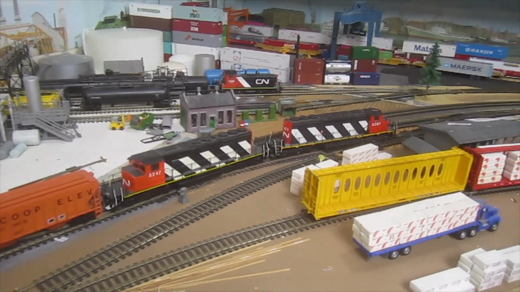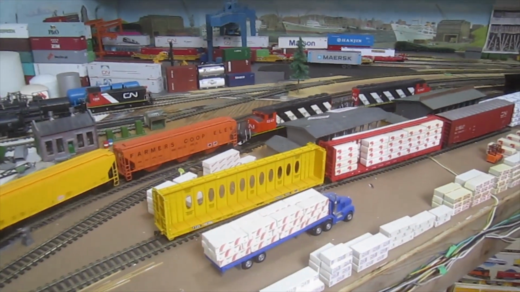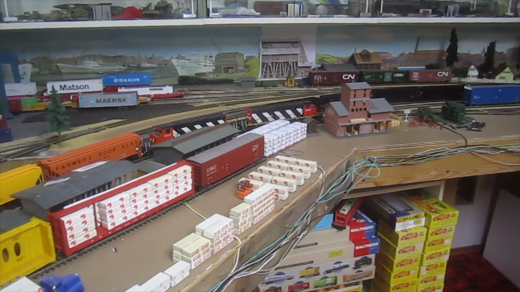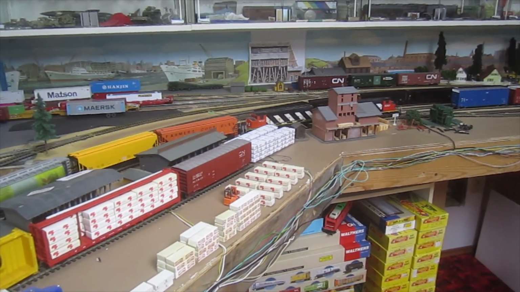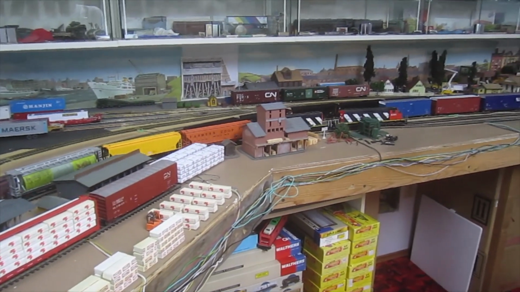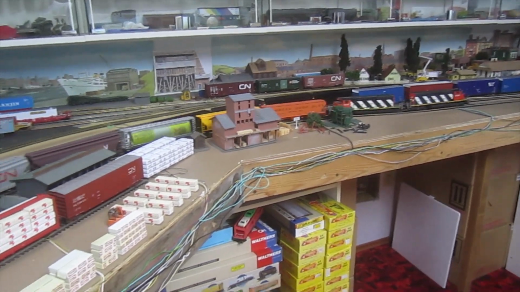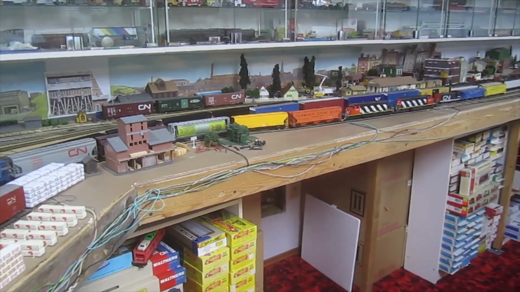Anyway, we're going to pull into the yard now with both of these trains, and if we manage that without any more errors, then I think that's going to be it for today. I'm going to really have to think about what I'm doing here to sort this out so that I don't end up with too many cars in one place.